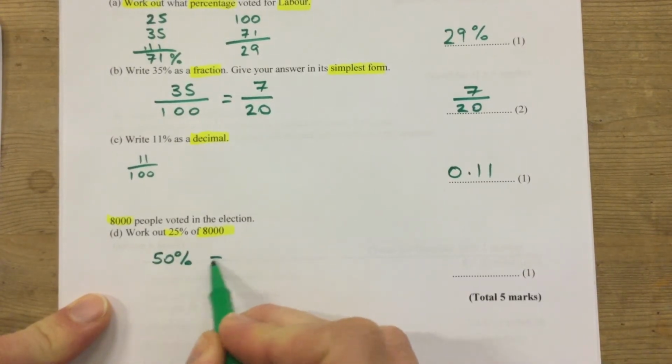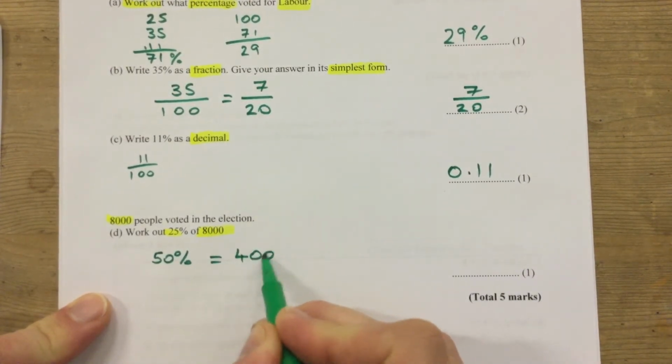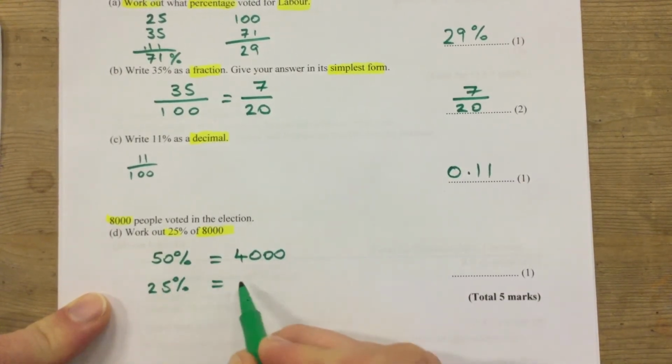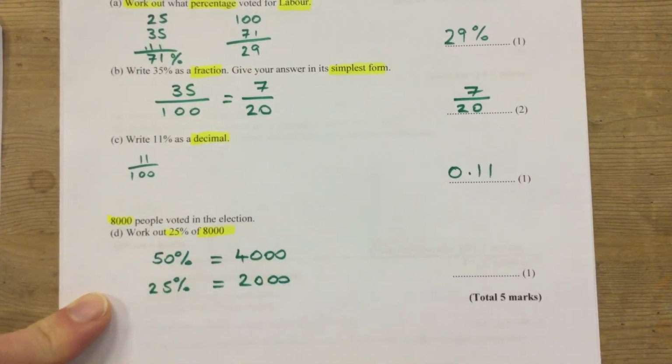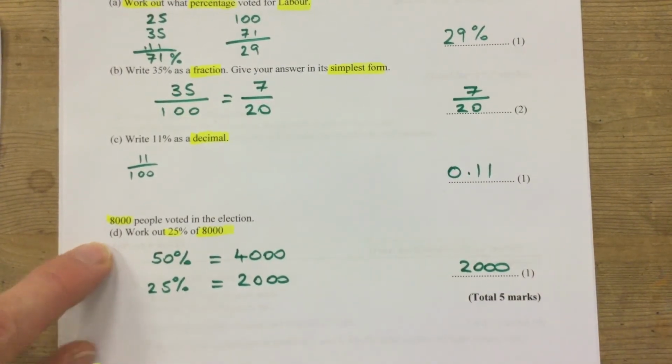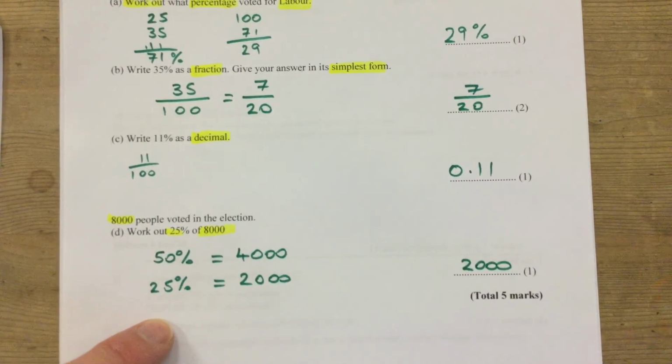For this one, I would go straight to 50% is half, so it's 4,000. 25% is half of that, so it's 2,000. Those would be my 2 steps. You can do it by finding 10%, you can do it by finding 1% and building up from those building blocks, but that would be your most efficient method for this question.